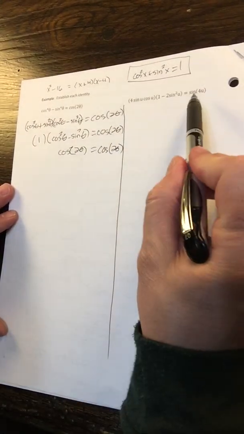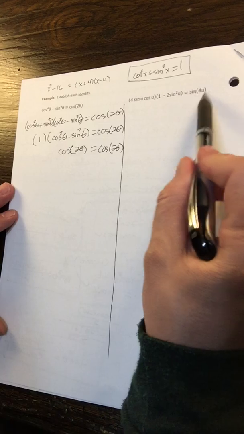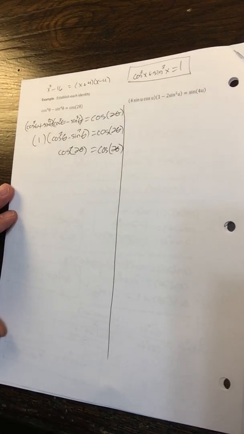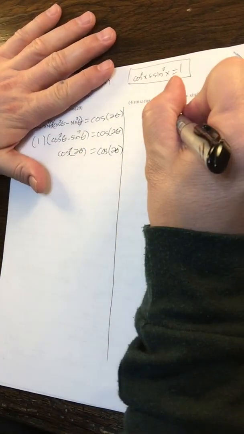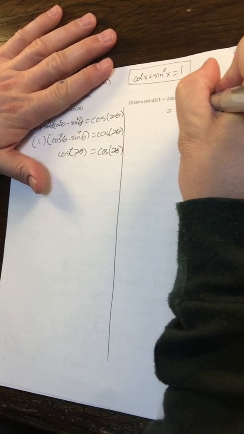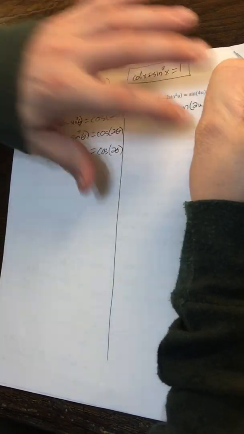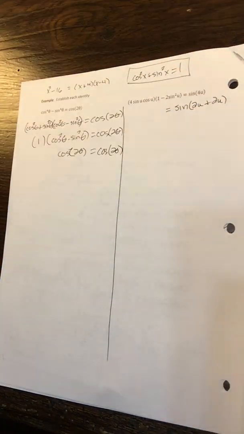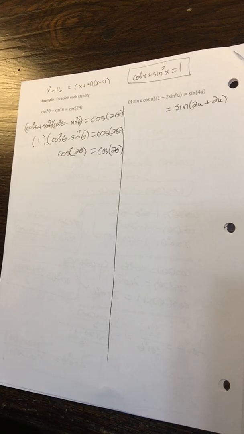So here's what I'm going to do. I'm going to work on this side because that 4 is bigger than anything we've been working with. Okay, so you ready for this? I'm just going to put an equal sign here, and I'm going to write that this is the sine of 2u plus 2u. I'm going to use a little bit of a trick here. I'm going to change that 4u into 2 angles being added together.